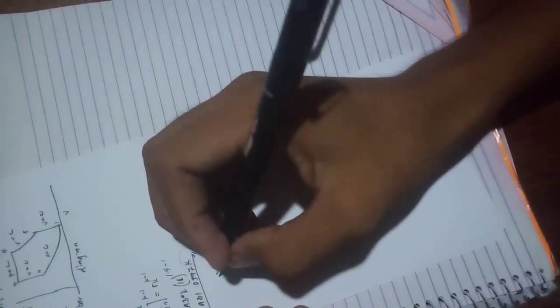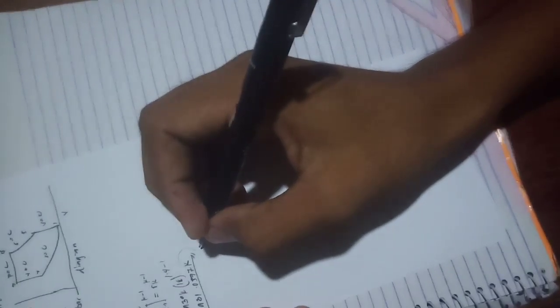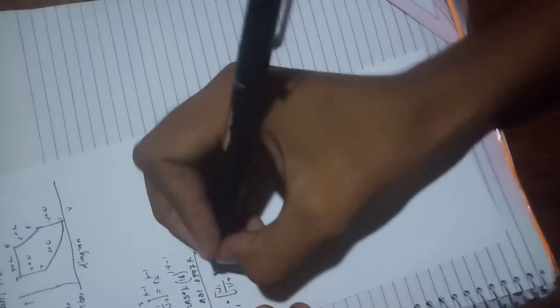So in getting temperature 3, we need P2. Let's get P2. The same process: P2 over P1 is equal to V1 over V2 raised to k, so this is rk.